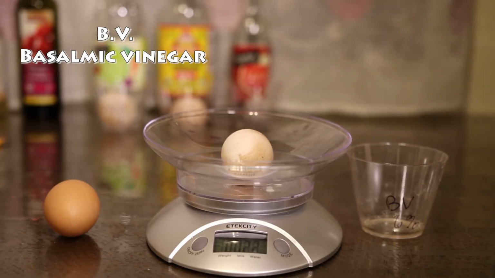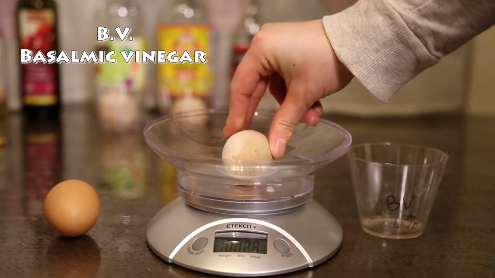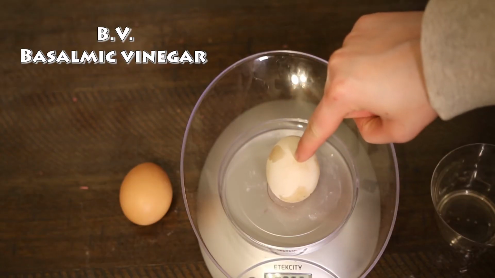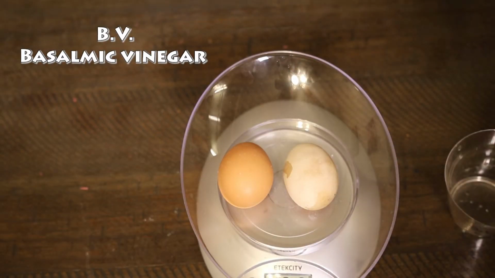The balsamic vinegar egg used to weigh 2.3, now it weighs 2.2. It's salty, hard all over, and it is smaller than a regular egg.